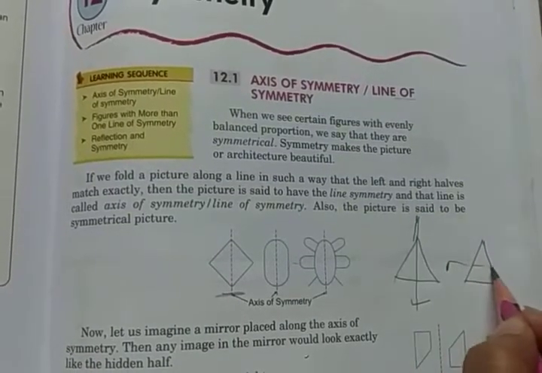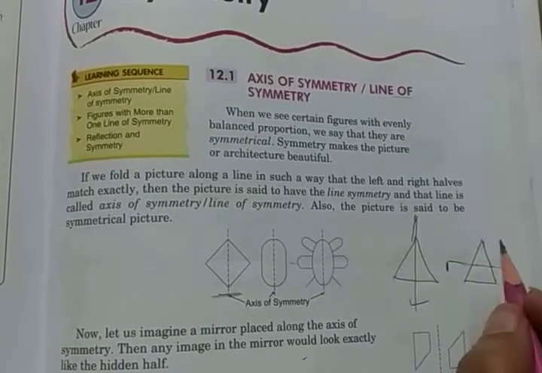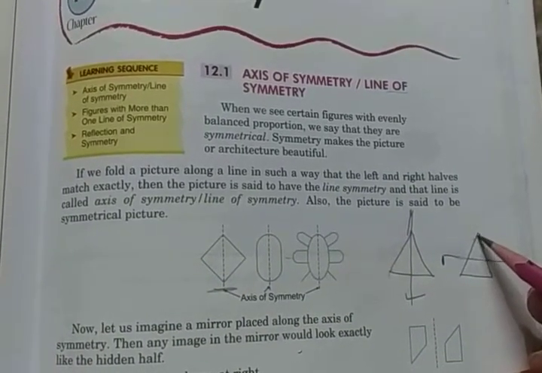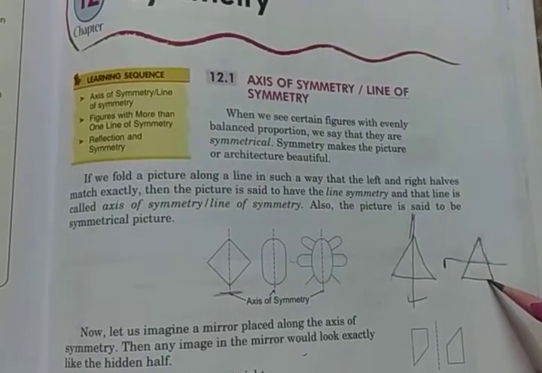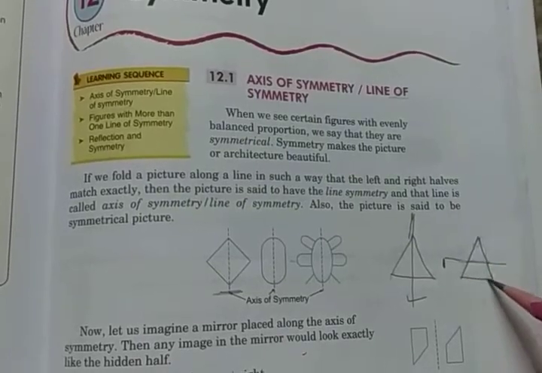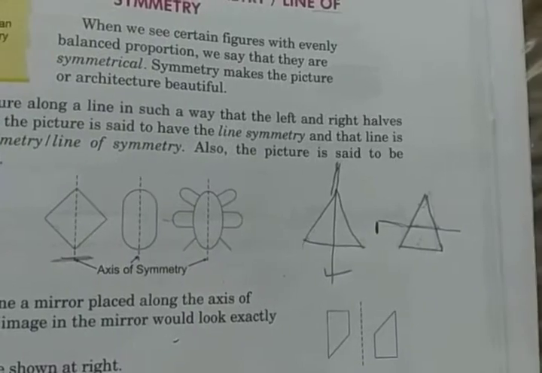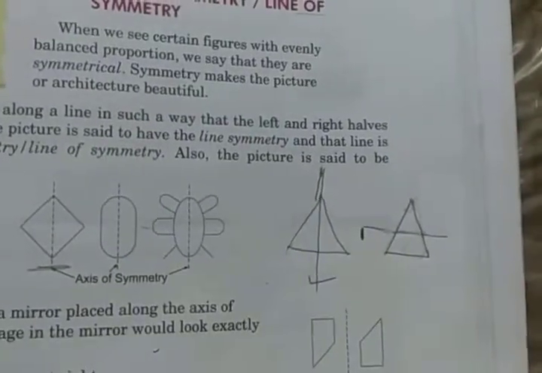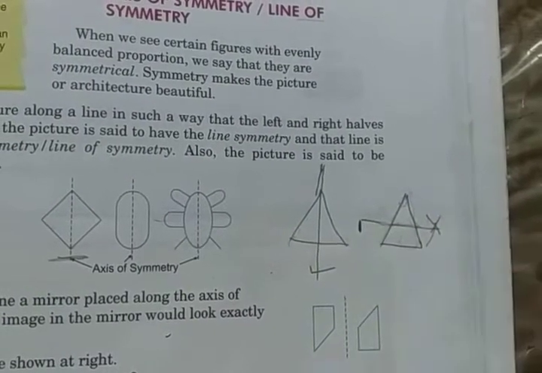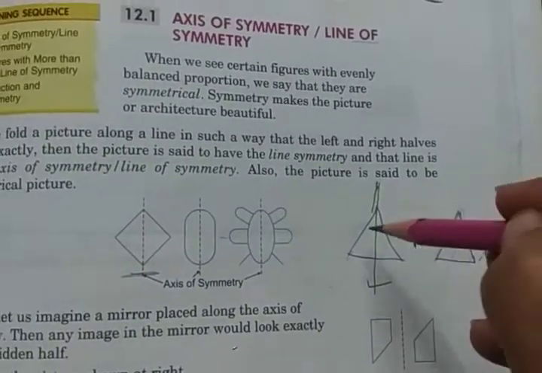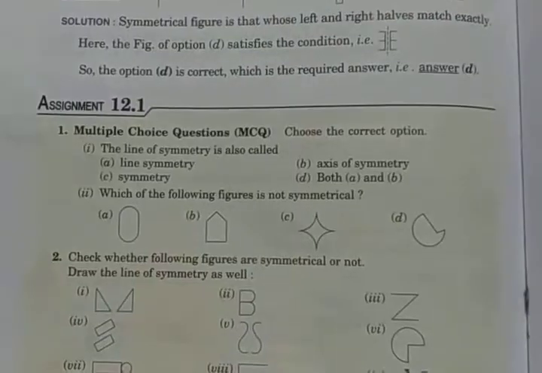And when we draw a line here, this line is not dividing that figure evenly in a balanced proportion. Here we see in the upper portion we have a small triangle, and in the lower portion we have a four-sided shape. These two figures are not equal and do not look like the previous one, so that's why this is not a symmetry line. A symmetry line is that line which distributes the whole figure into two equal parts.